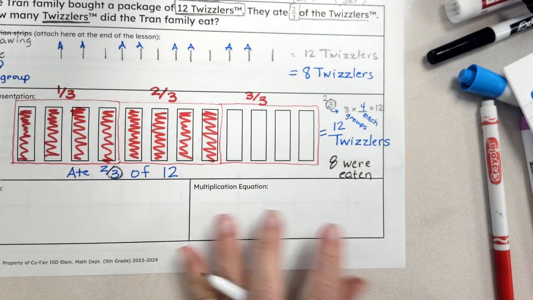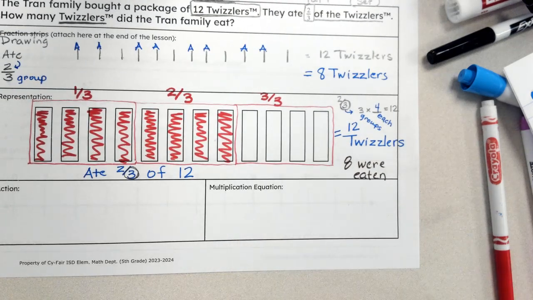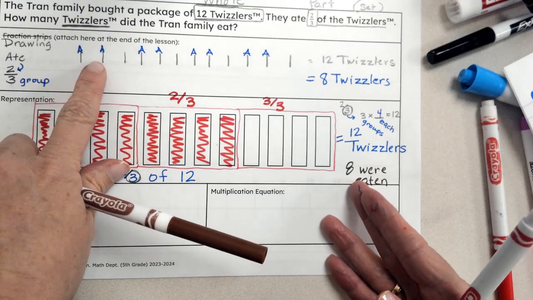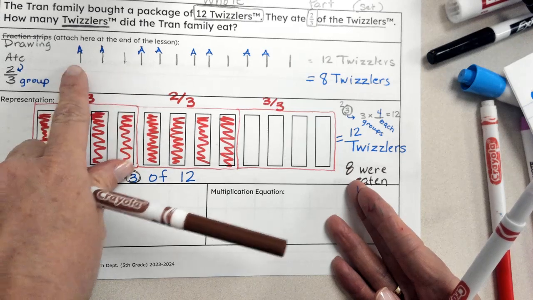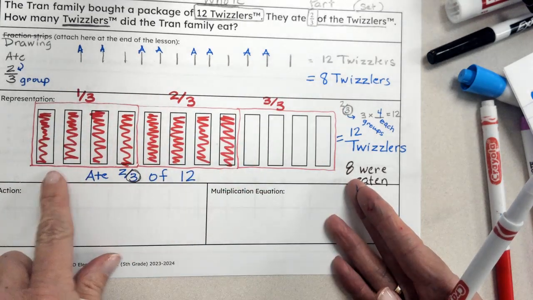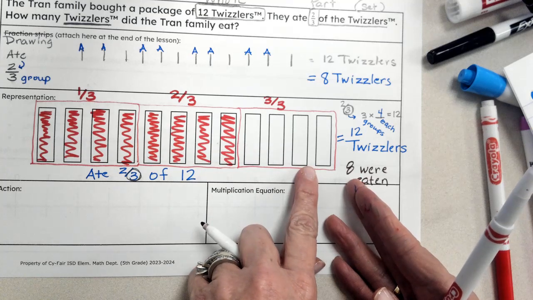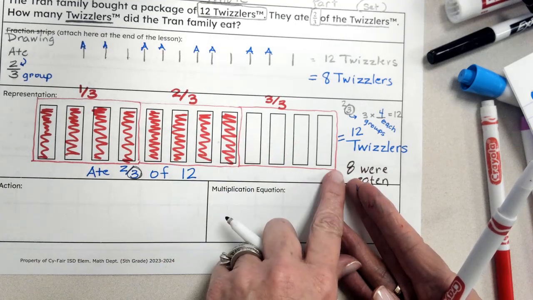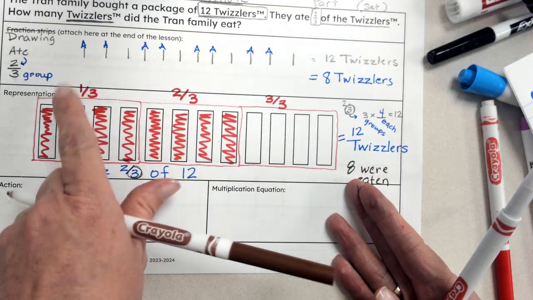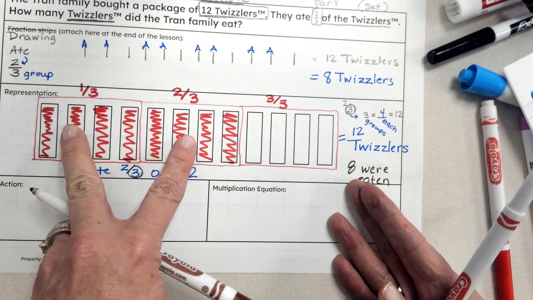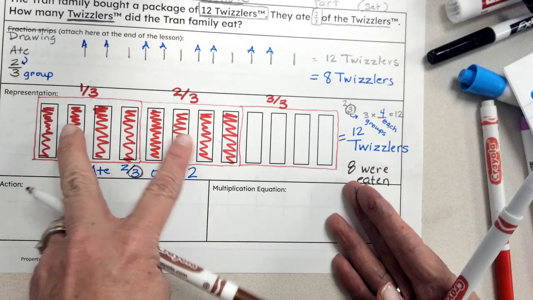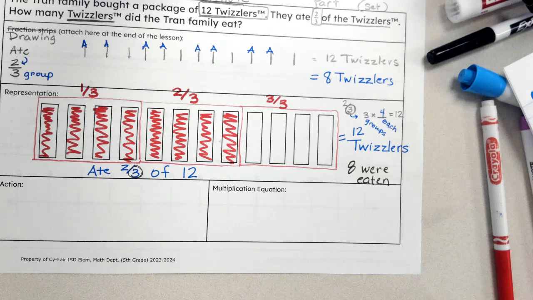Did we get the same answer? Yeah. Did we go about it a little bit differently? Yeah. One way, we just said every time we have 2, we ate them, but we left the 3rd one out. We treated this just as a whole. But here we broke this down into sets, 3 equal sets of information. And we labeled the sets with the fraction name. We shaded the fraction amount that was eaten. So, can you get the answer both ways?